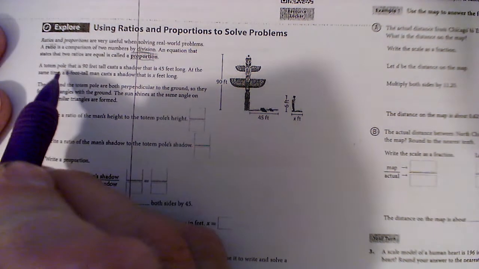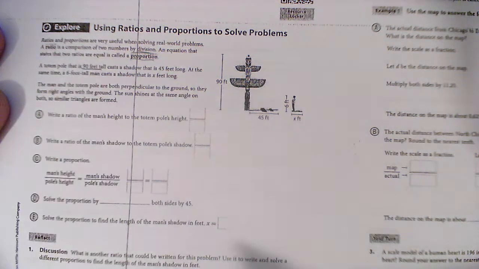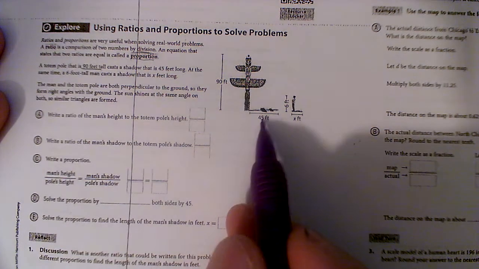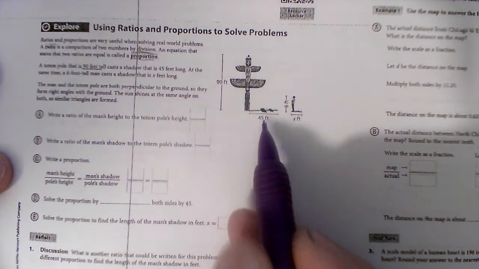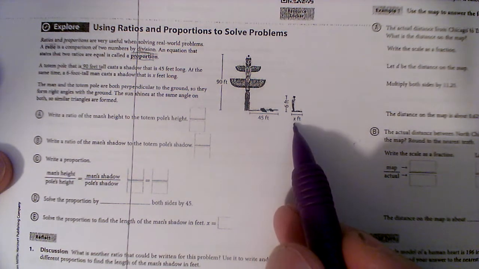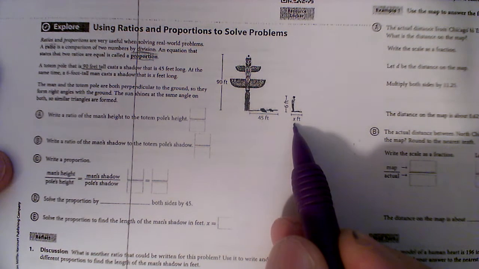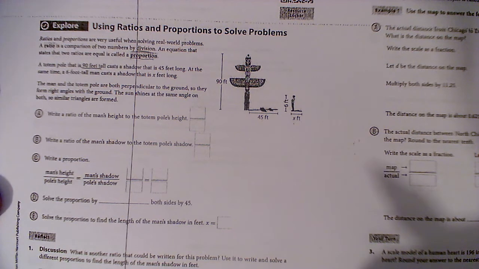This guy says a totem pole is 90 feet tall, right, and casts a shadow that's 45 feet long. We can see it over here, right? At the same time, a 6 foot tall man casts an X foot shadow. No idea how long that X is, right? But we can create ratios, and since they're the same, we'll be able to solve, all right? The man and totem pole are both perpendicular to the ground, so they form right angles to the ground. The sun shines at the same angle, and that's why this is proportionate.